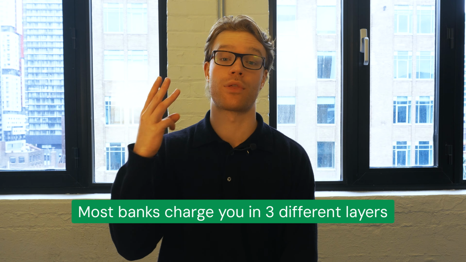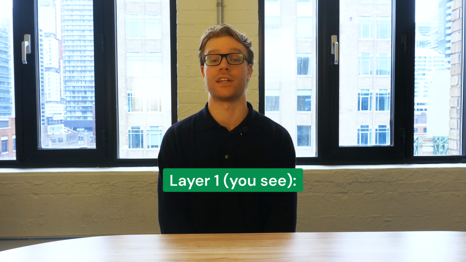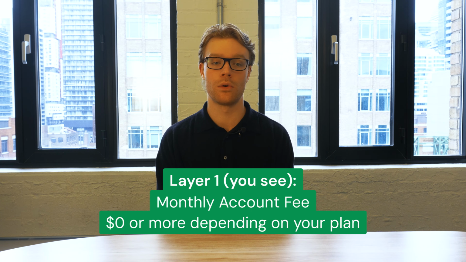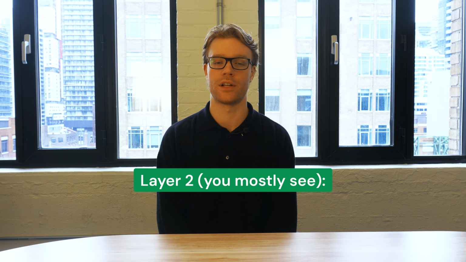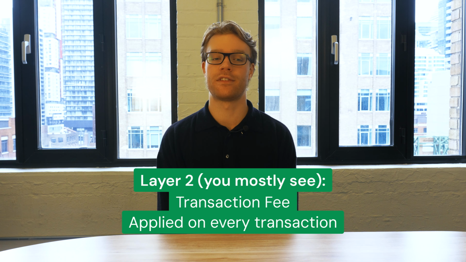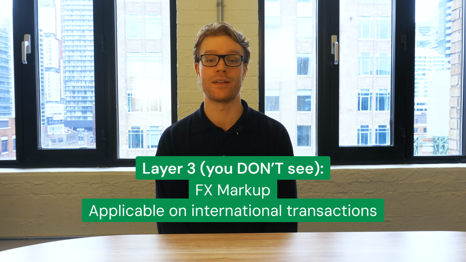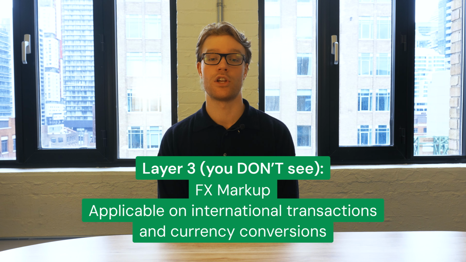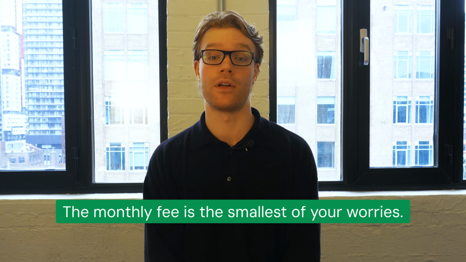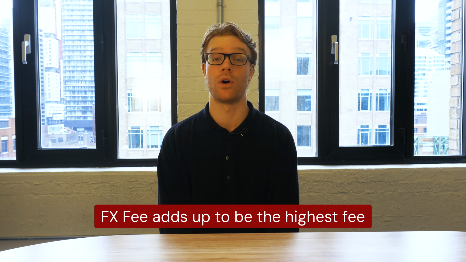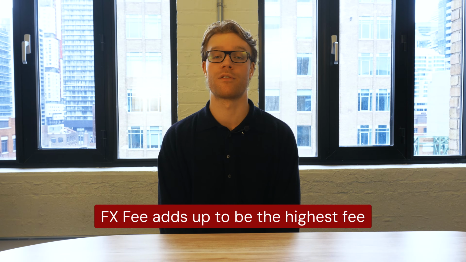Most banks charge you in 3 main layers. The first one you see: the monthly account fee. This could be $0, $30, or even $80 depending on the plan. The second one, you mostly know this. This is transaction fees. Every EFT, wire, or sometimes even Interac e-transfers. They add up. And then the final one, the FX markup. If you've ever paid an international vendor, received a US invoice, or converted currencies, your bank is taking a percentage off the top and not telling you clearly. The monthly fee is the smallest of your worries, and the FX fee is usually the one that adds up and is the biggest problem for most businesses.